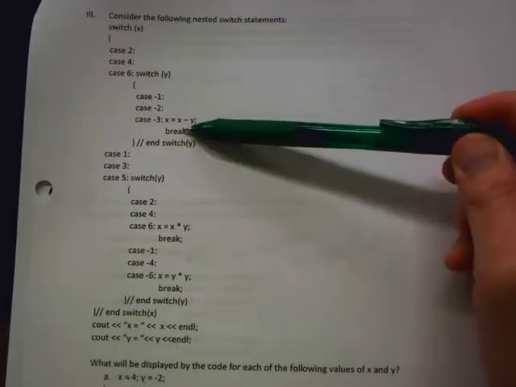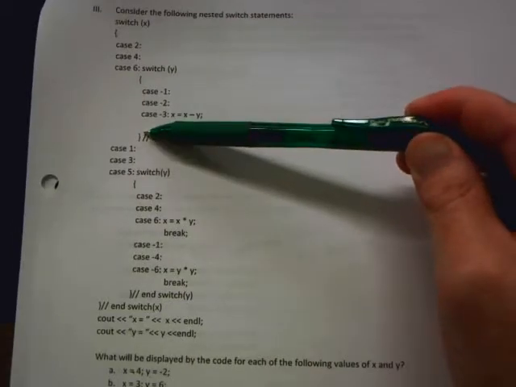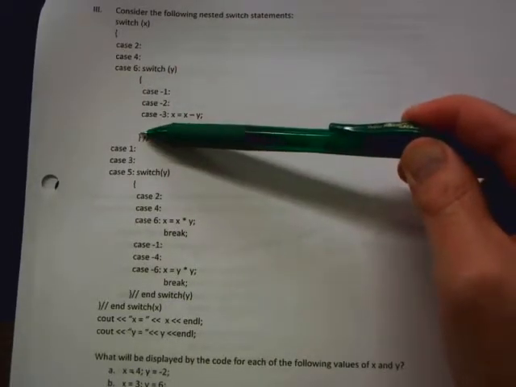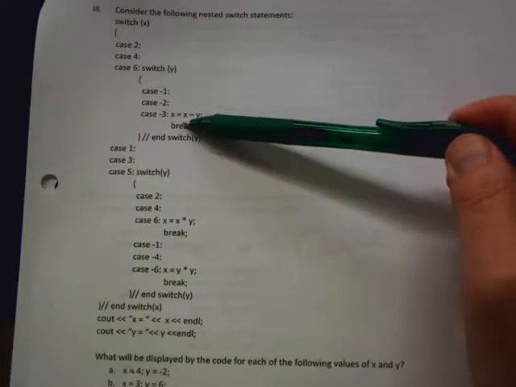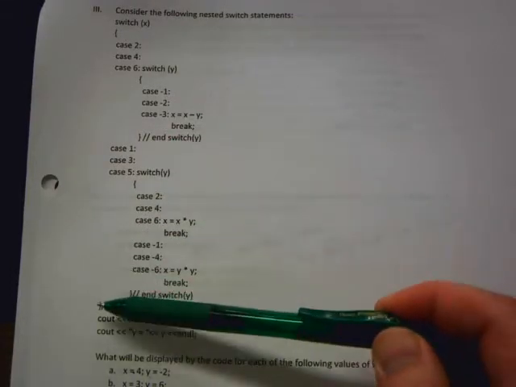All right. What happens if X is 3 and Y is 6? Go ahead. I have a question. Does the break take it out of both switches? That's a wonderful question. So what he's worried about is this break, is it only going to take me to the end of this switch? Or will this break the entire switch block and take me to the end of there?